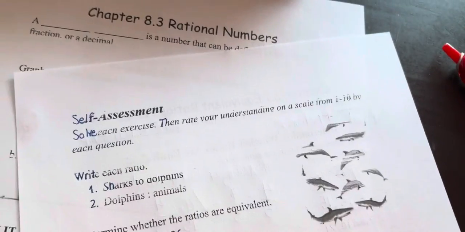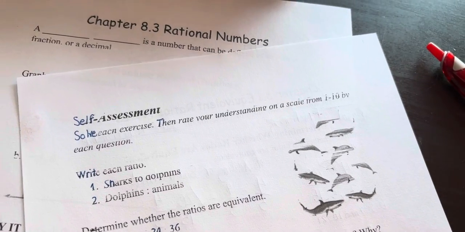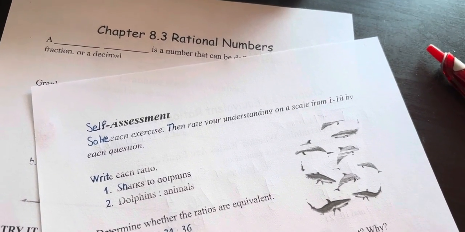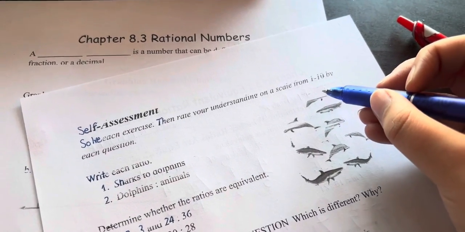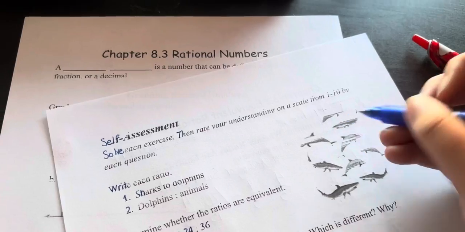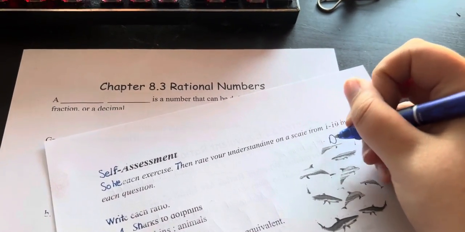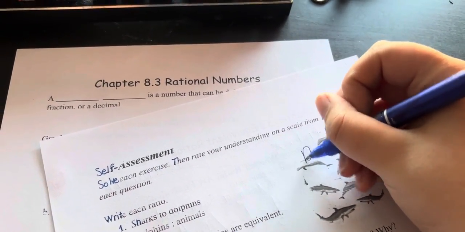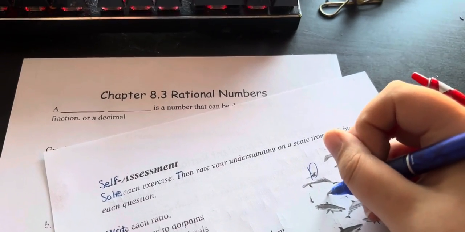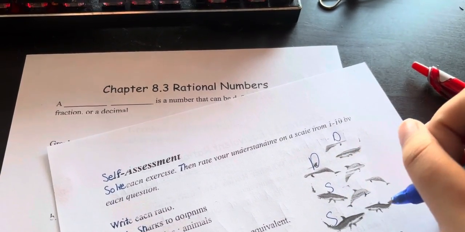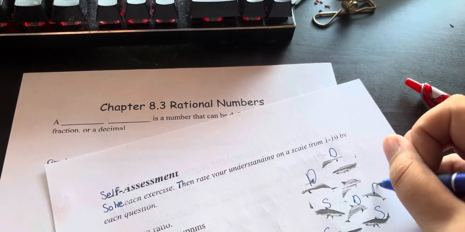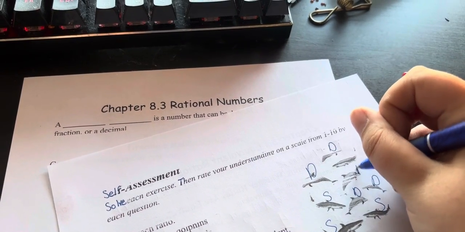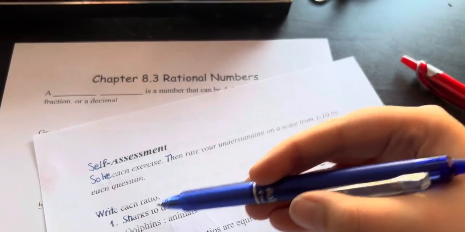Some self-assessment. It wants you to write a ratio of sharks to dolphins. Now, as you can see, my picture isn't the greatest, but I do have one pulled up on my screen, so I can see what is a shark and what is a dolphin. So on my screen, I can see that this is a dolphin, this is a dolphin, this is a shark, this is a shark, this is a shark, that's a dolphin, that's a dolphin, this is a dolphin, and this is a shark. Okay, so write the ratio of sharks to dolphins.